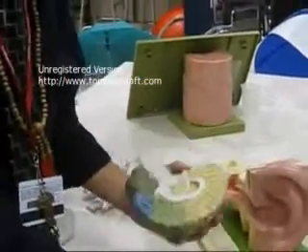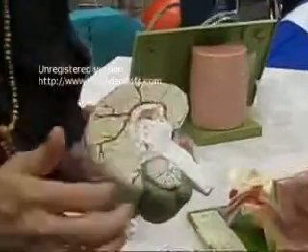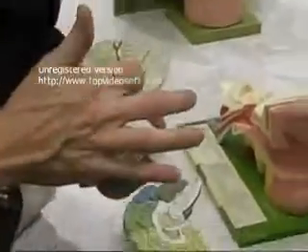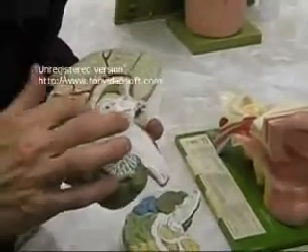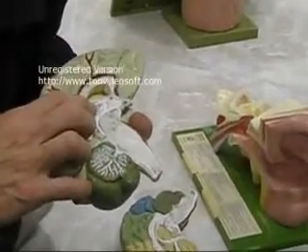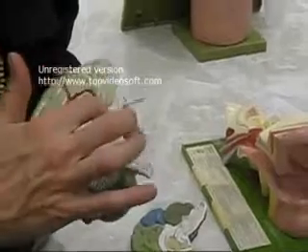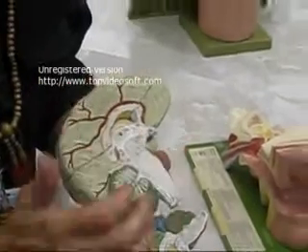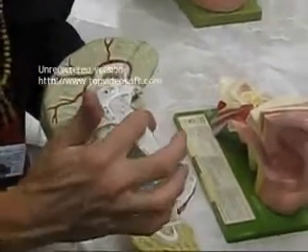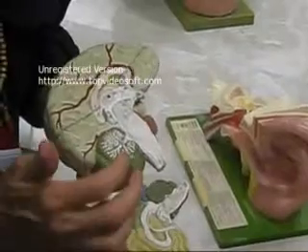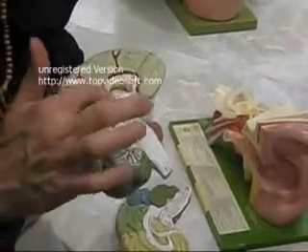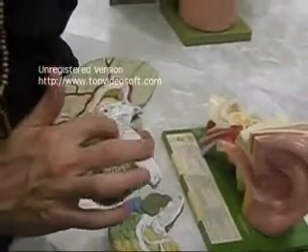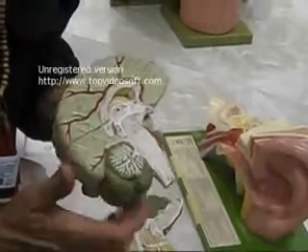From the cross-section, corpus callosum, lateral ventricle, the fornix, the pineal, thalamus, hypothalamus, and then pituitary. We then have the corpora quadrigemina, the cerebral peduncle, the pons, the medulla, arbor vitae, third ventricle, cerebral aqueduct, fourth ventricle.